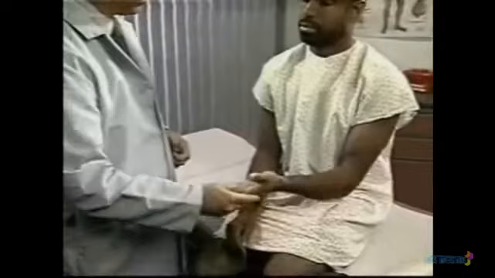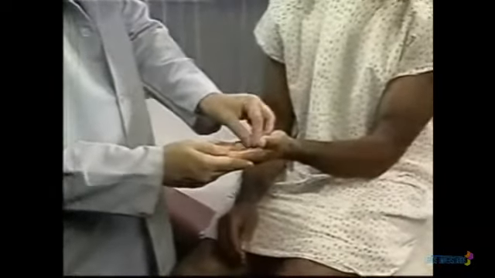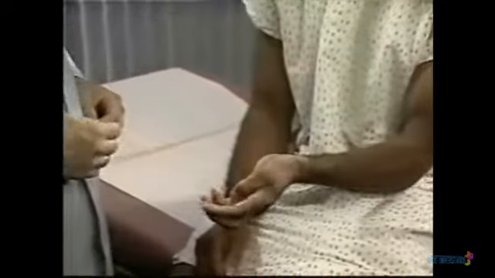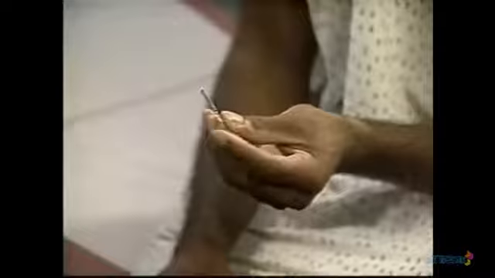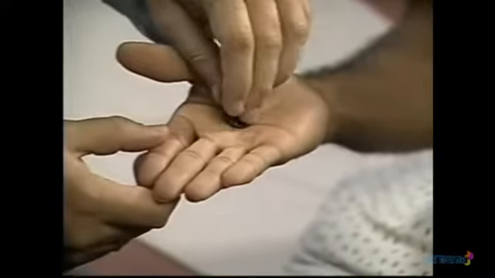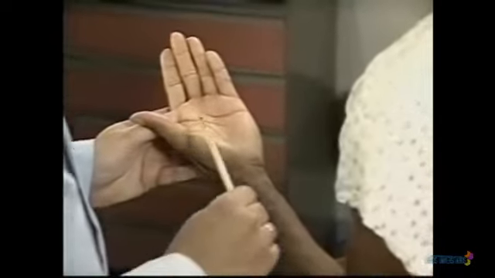To test stereognosis or object identification, place a familiar object in the patient's hand. Ask him to identify it. It's a key. Repeat the procedure on the other hand using a different object. It's a button.